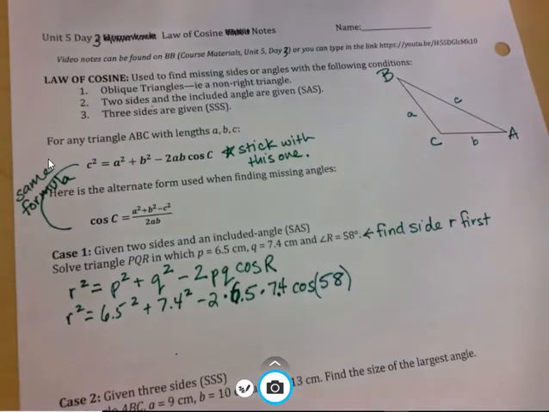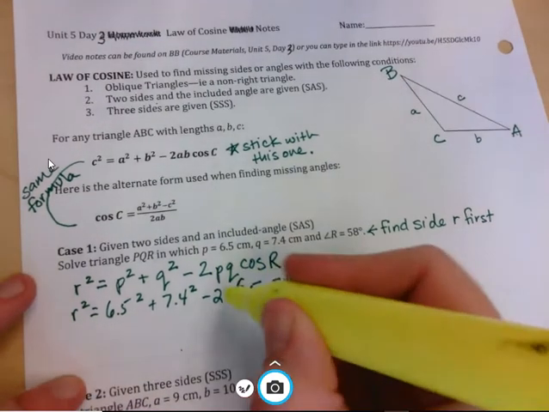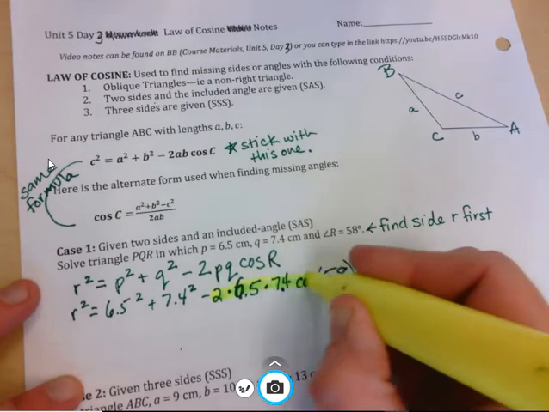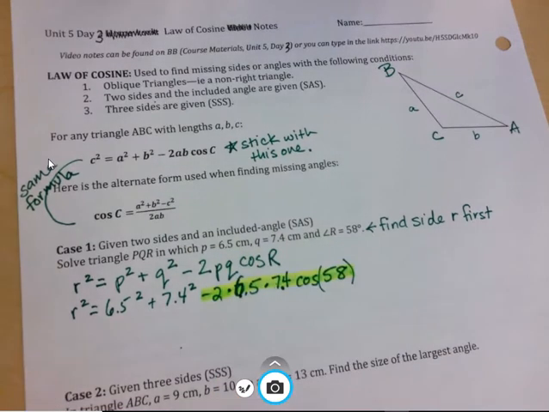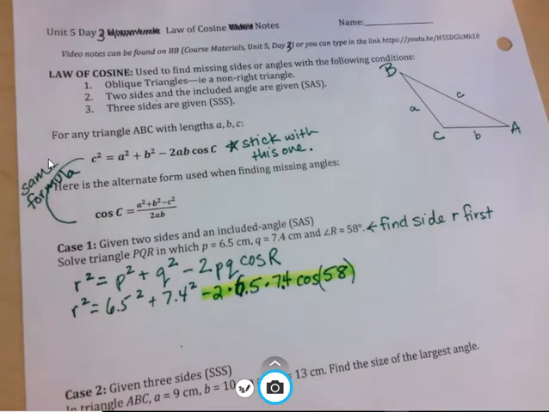One mistake people make with the law of cosines is that they try to combine things that can't be combined. All of this is one thing. Okay? So you can't separate that. What I'm going to suggest is just put the whole line into the calculator at once.